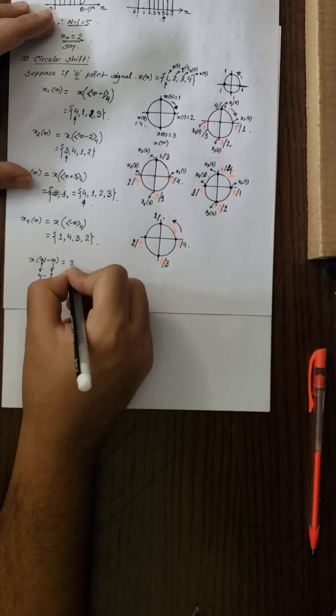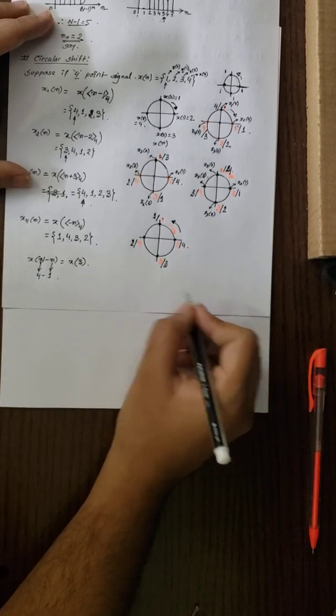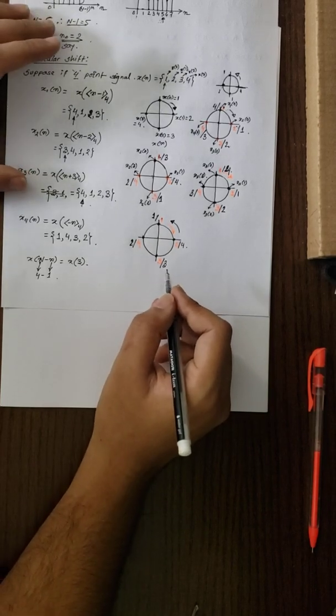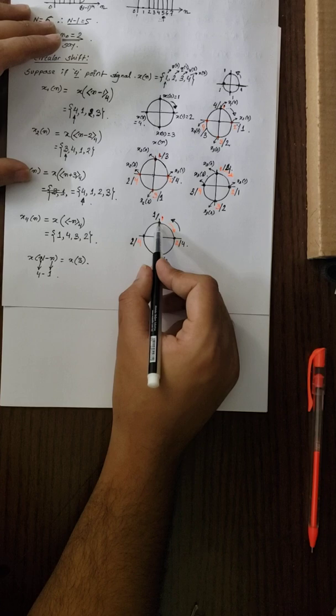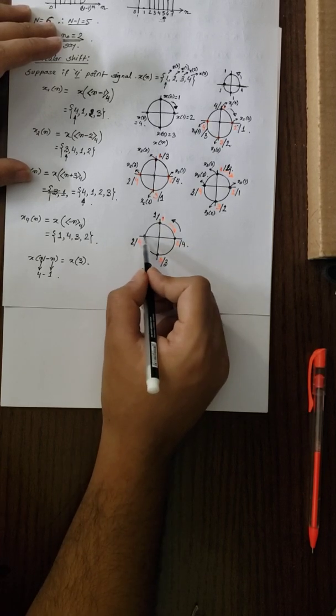So the result will be x of 4 minus 1, which is 3. That means the time reversed signal will have the value at x of 3.